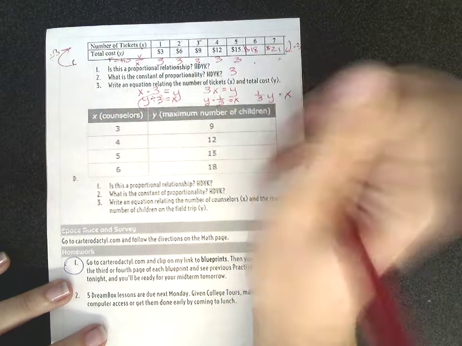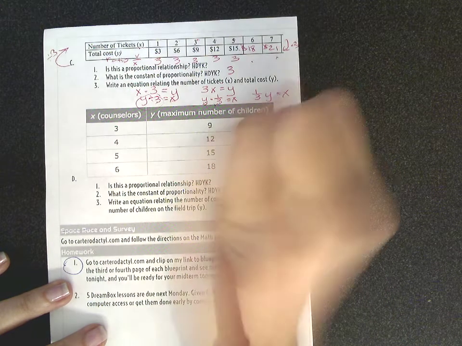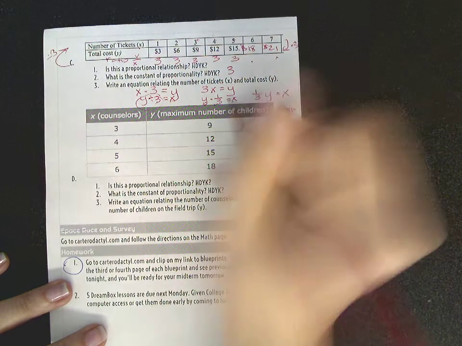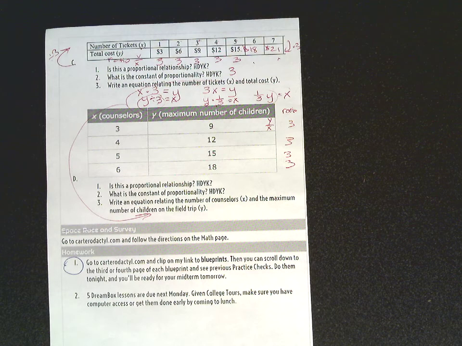Well, it turns out that over here, this ratio of y to x is, let's see, 9 to 3 is 3, 12 to 4, 3. It's the same. And so all of the equations that we have here also apply in D.